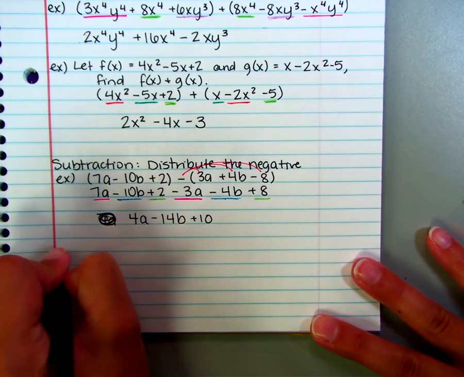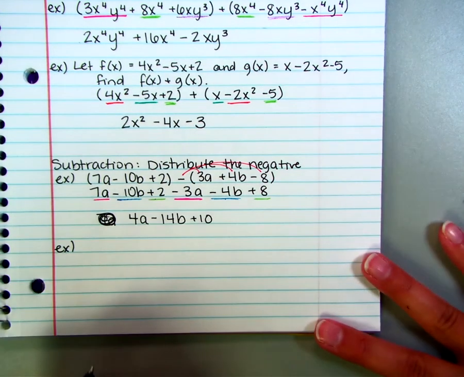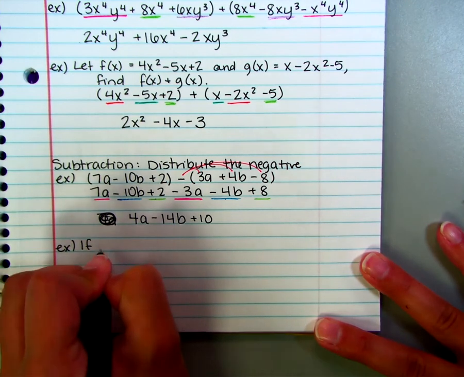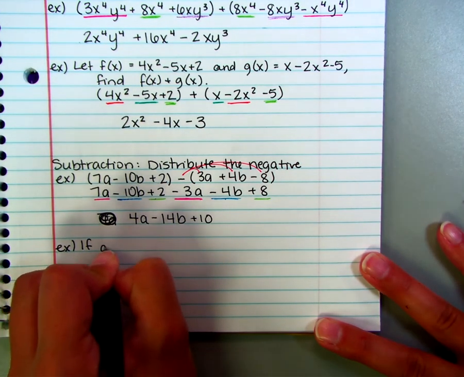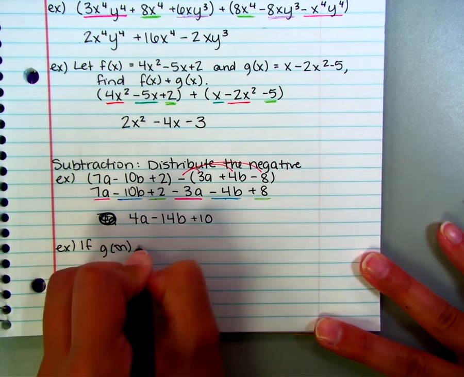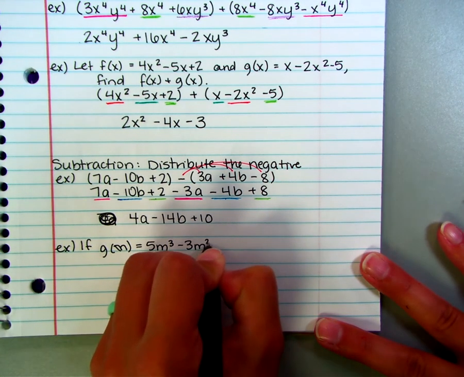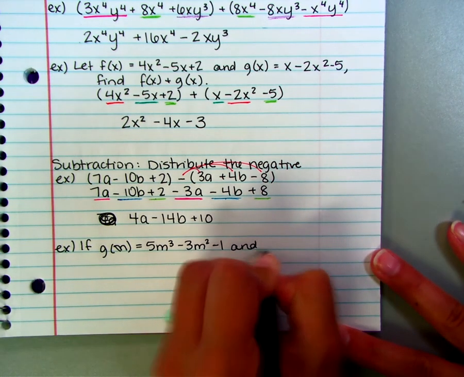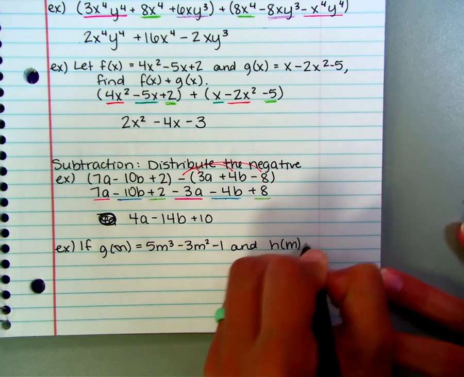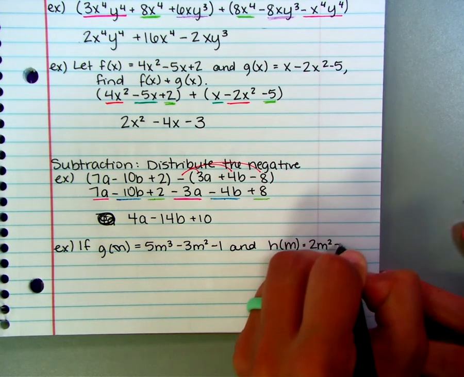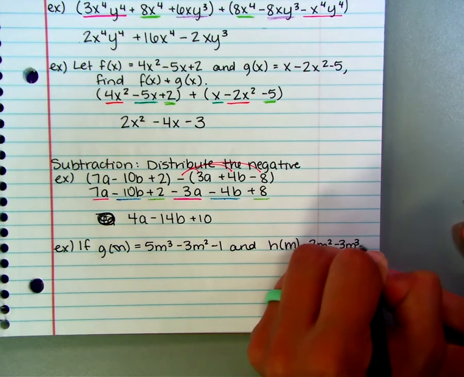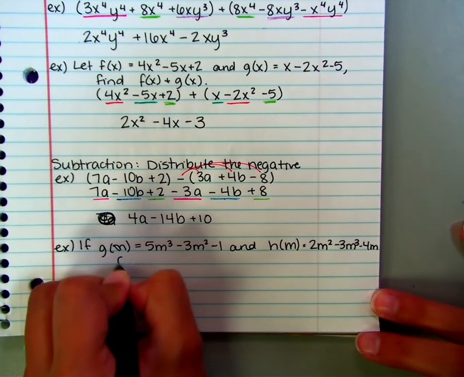So we'll look at another example of subtraction, and we'll say if g of m is 5m cubed minus 3m squared minus 1, and h of m is 2m squared minus 3m cubed minus 4m.